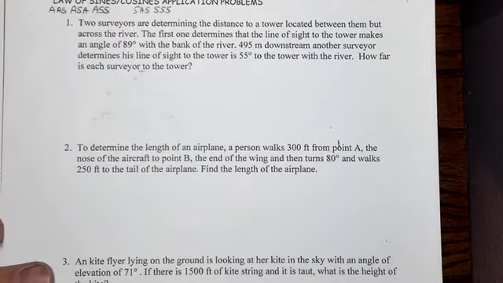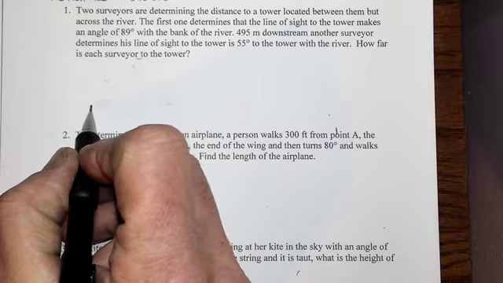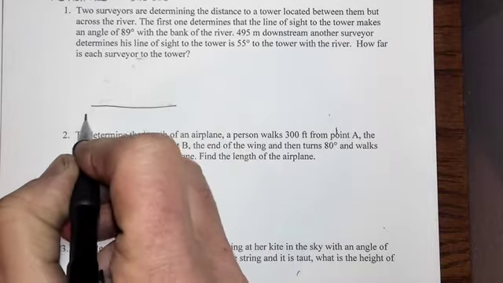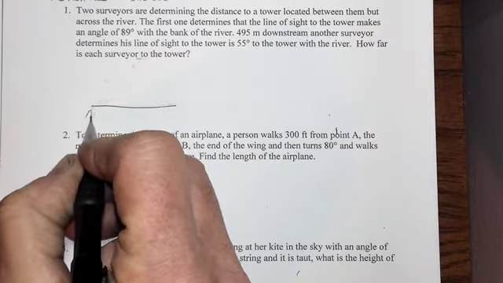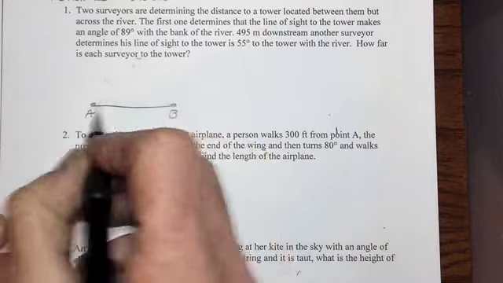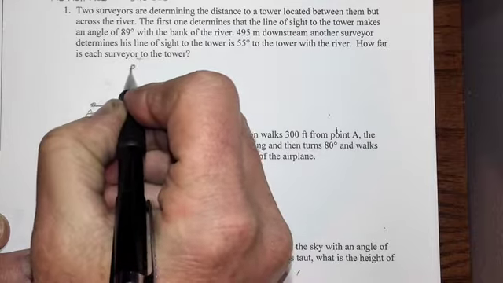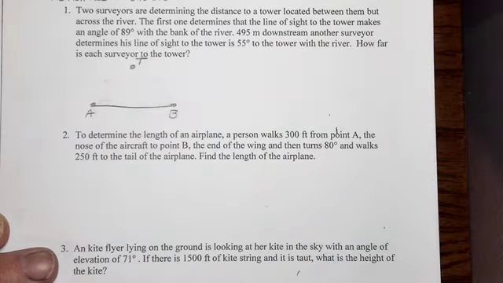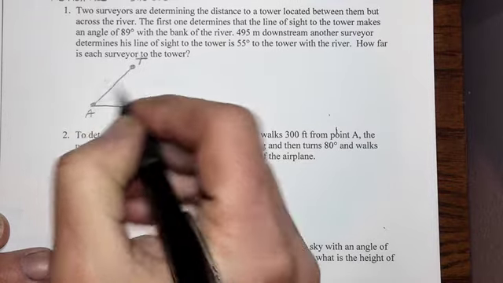So the first example, two surveyors are determining the distance to a tower located between them but across the river. So I just stop right there. They want the distance to a tower that's located between them but across a river. So if these are my two guys, the first guy, we'll call him A, and the second guy, we'll call him B. The tower's in between them, but somewhere across the river. So there's the tower. And what that does is creates our triangle then.